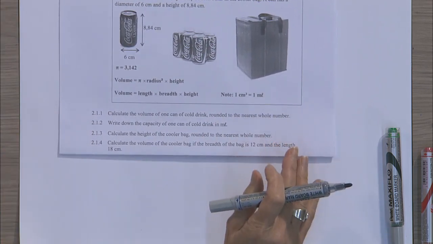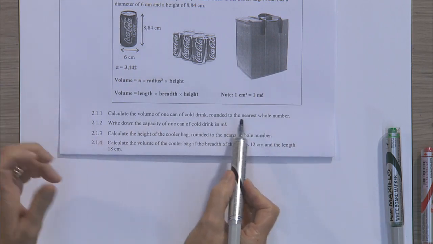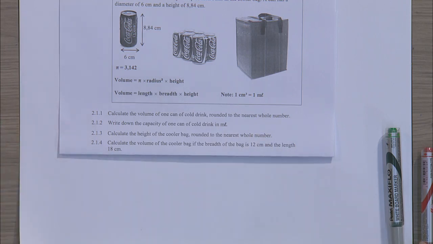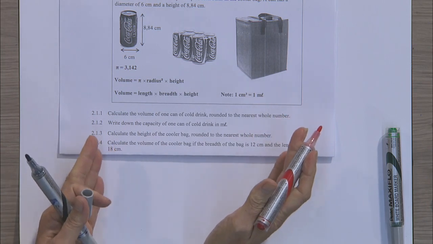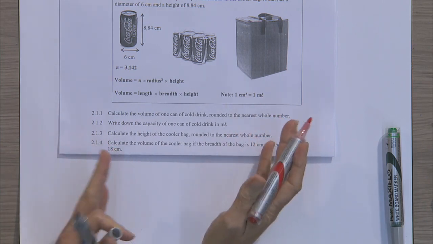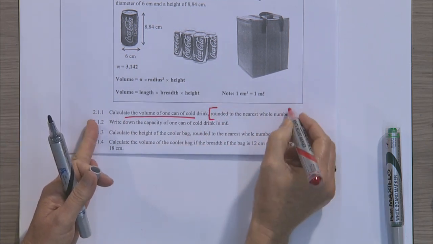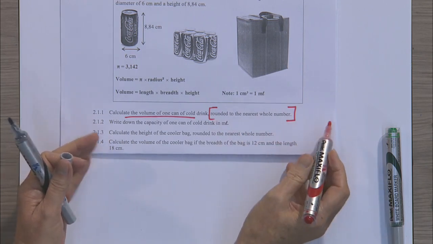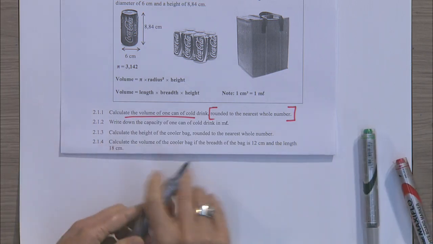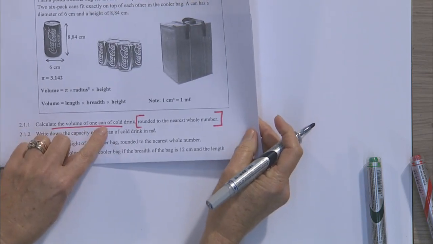So the first question that they ask is, calculate the volume of 1 can of cool drink rounded to the nearest whole number. Now that is important because there's two things in this question that you need to think about. First of all, calculate the volume, and then the second part, which sometimes we forget, round to the nearest whole number. So let's go and start and do the first one. 2.1.1. So calculate the volume of 1 can of cool drink.